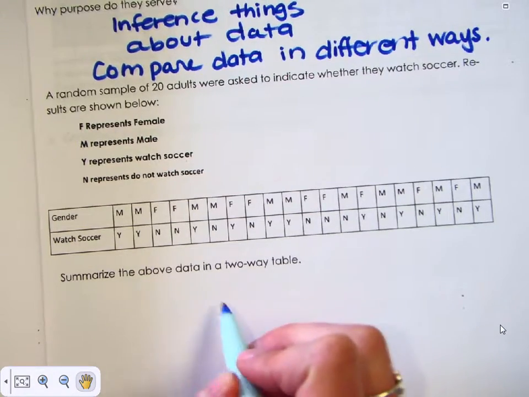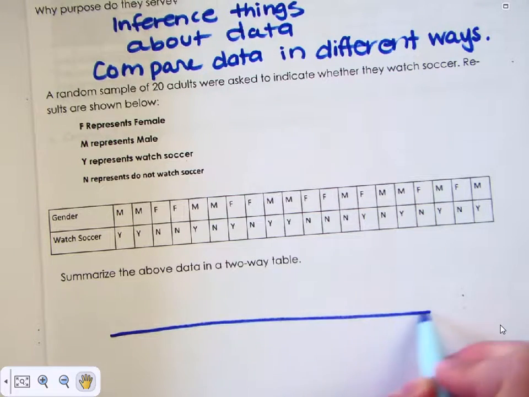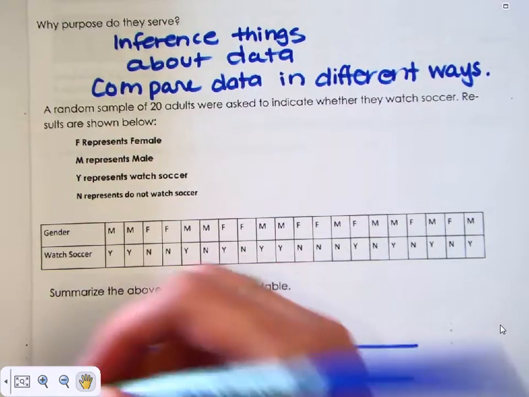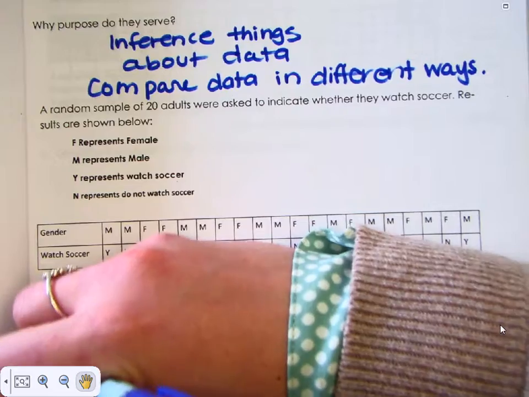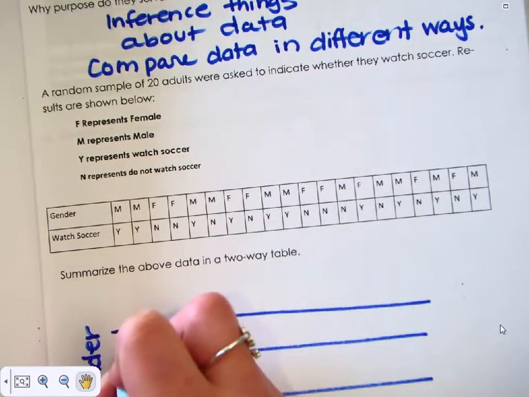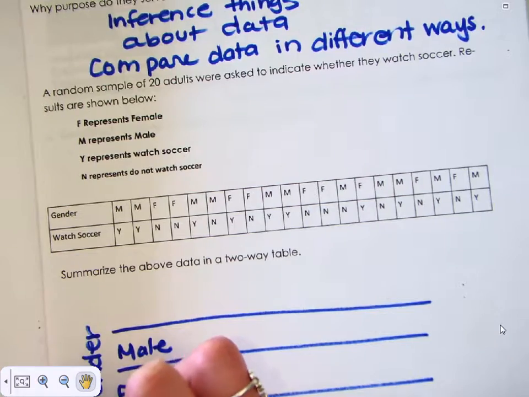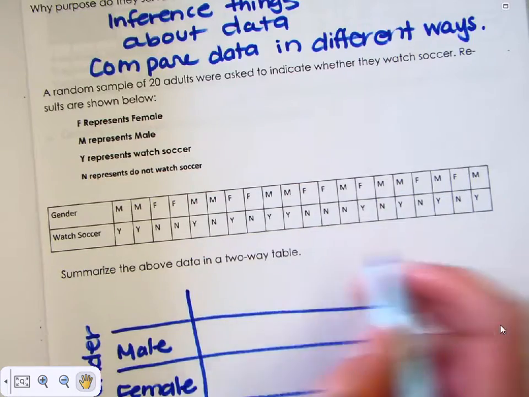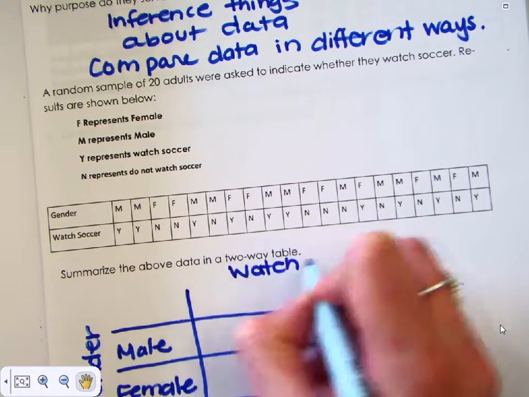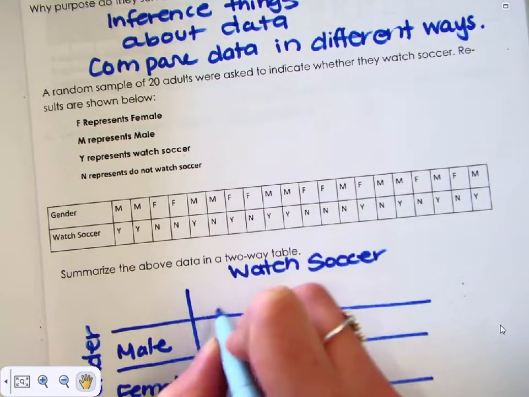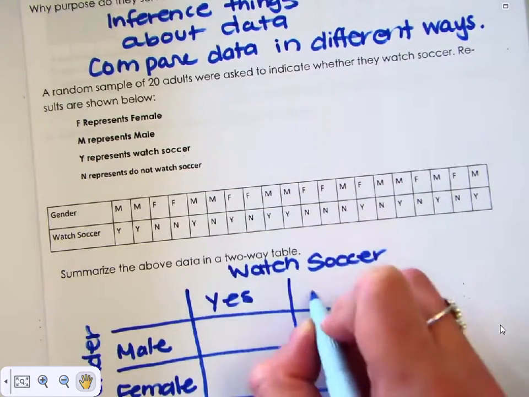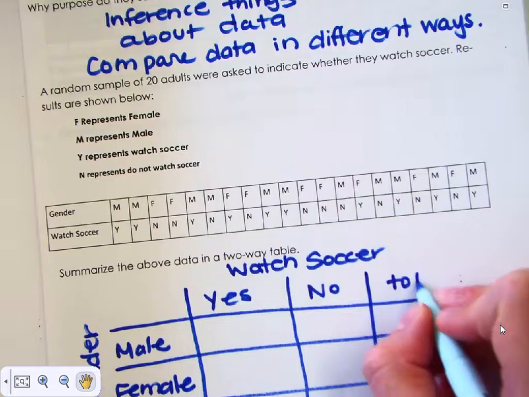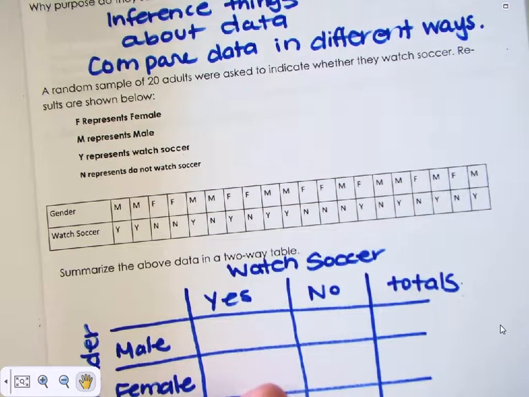So the way we can make the tables is I need a space for their gender. So we'll do this for gender. And the gender that they could be in this data set is male or female. Okay, and then I also need categories for if they watch soccer or not. So this would be watch soccer. So either yes they do or no they don't. And then we also need the totals for each category.